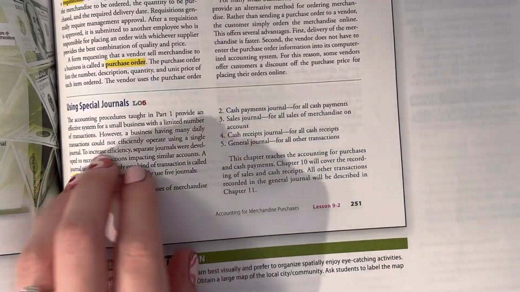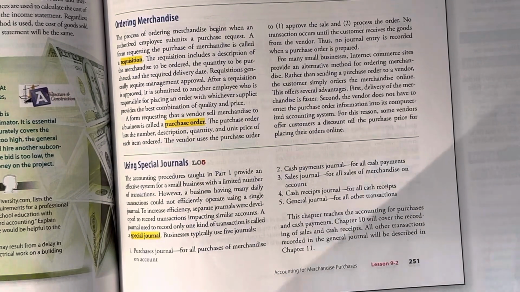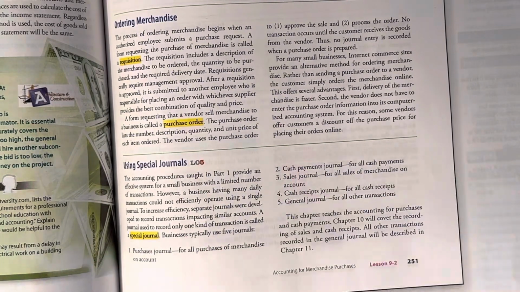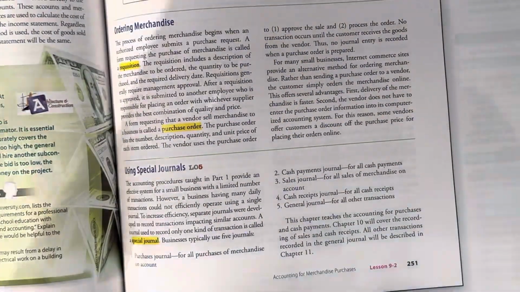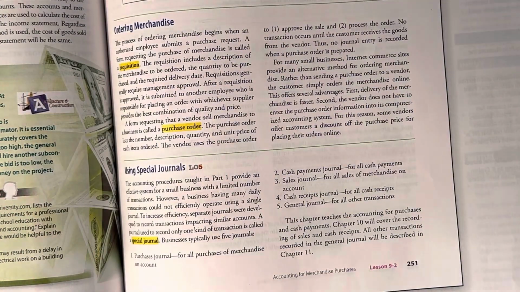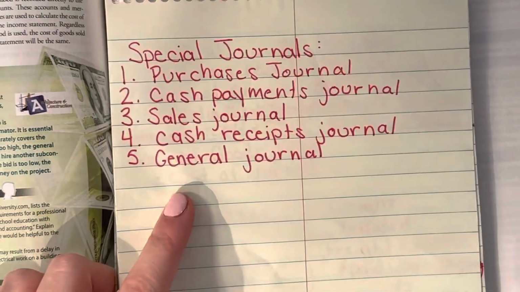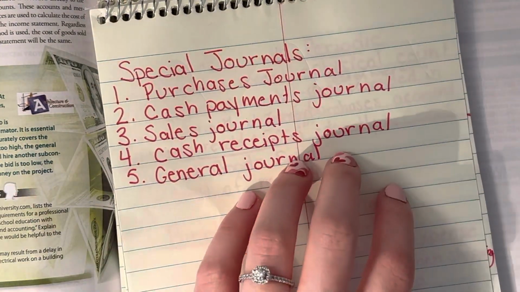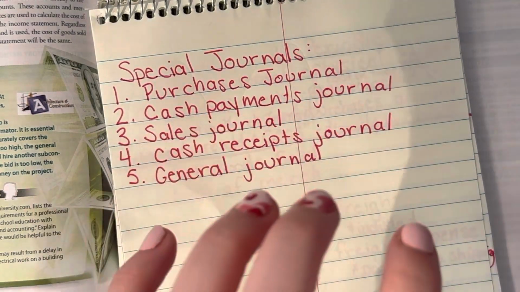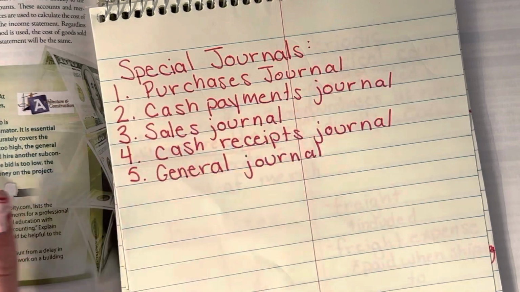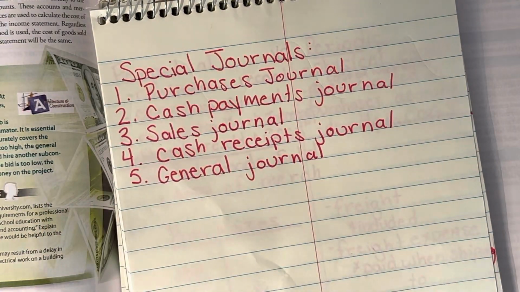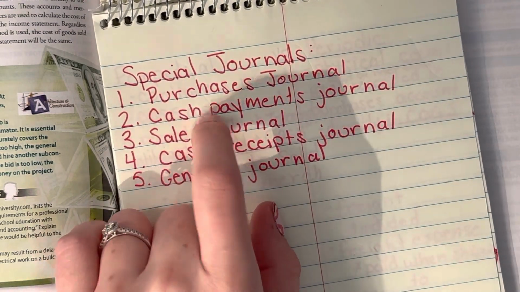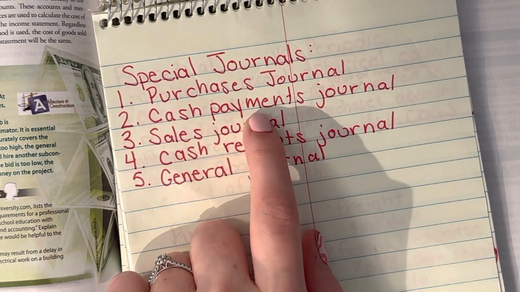And then we're going to get into using special journals. In this chapter, we're just going to talk about purchases journals and cash payments journals, but there are 5 special journals that we're going to learn about in chapters 9 through 11. We already learned about the general journal. If you go back to the first chapter, that general journal is where we recorded everything. We just journaled. First step of the accounting process, journal what you've got. For this chapter, we're going to learn about the purchases journal. The purchases journal is where you record any purchases. That's a special journal. Cash payments is where you record any cash payments.